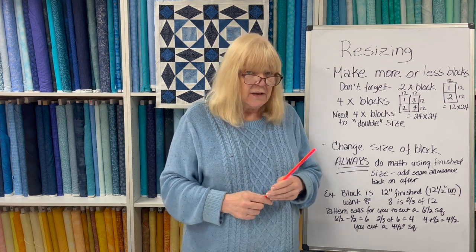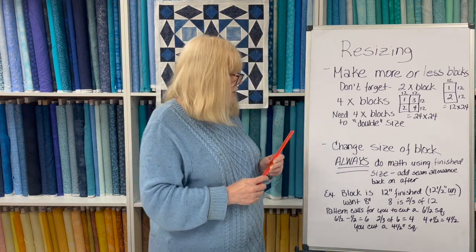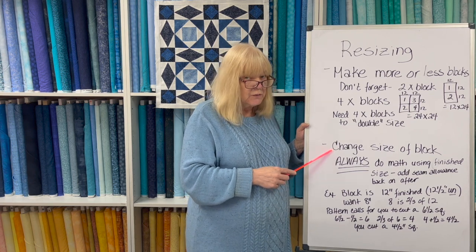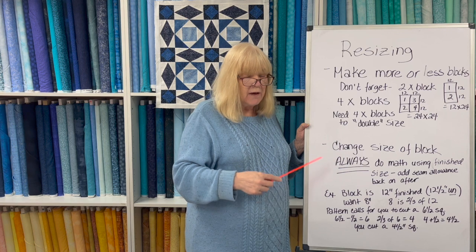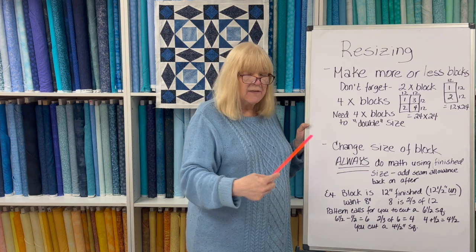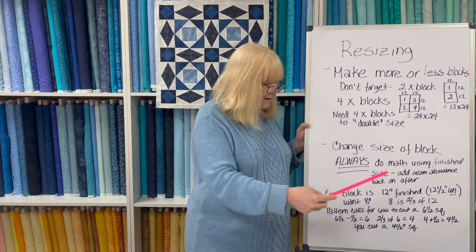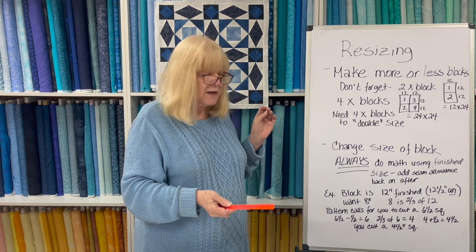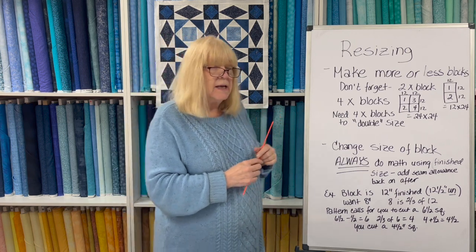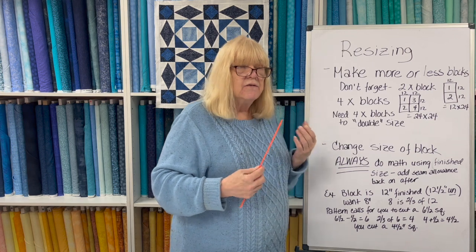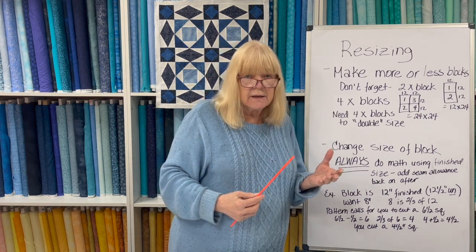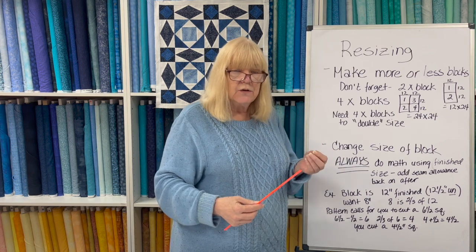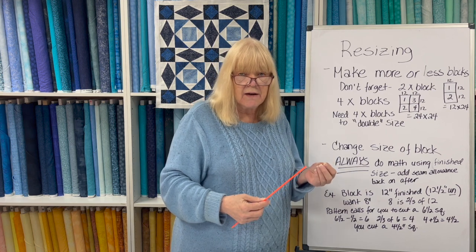The next thing that Rob went over was changing the size of the block. And if you watch my channel at all, you know I always say, do your math without the seam allowance and add the seam allowance in again at the end. And we'll also have links to 2 of my math episodes if you want to rewatch those. And he does say that if you have a 12-inch block that's cut 12 and a half and you want to make it half the size, you cut it 6 and a half because of the seam allowance.